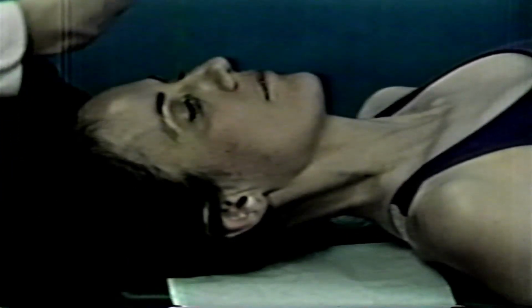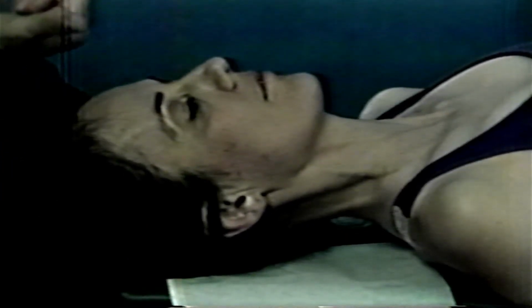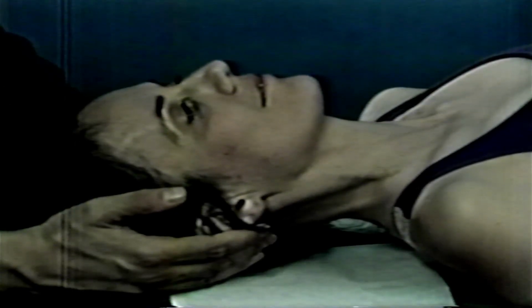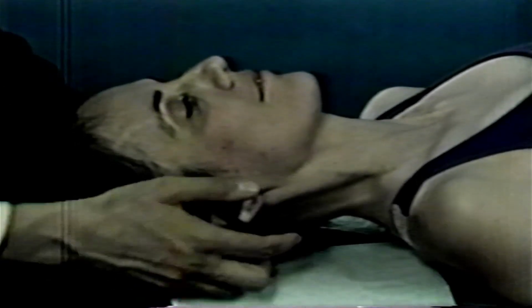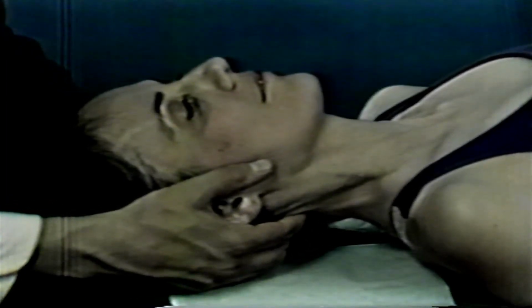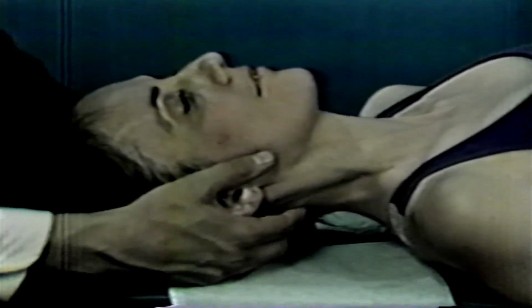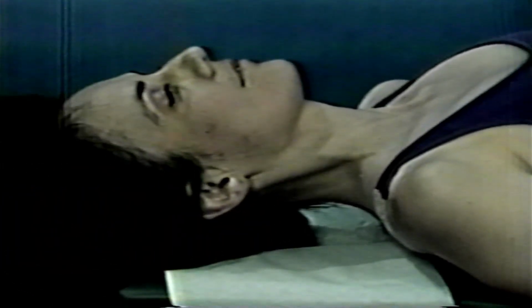She's moving this way as I'm pushing left to right. I'm pressing left to right. She's pushing right to left. We're holding for 15 seconds, and we repeat that 3 times. Okay, and relax. Now we would move on to our corrections.